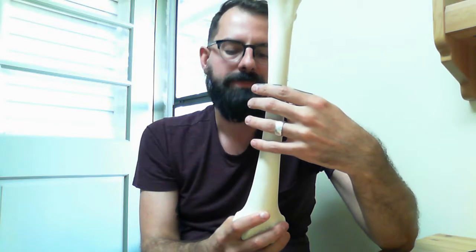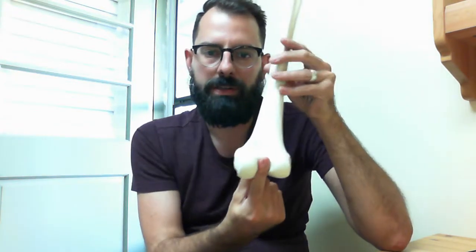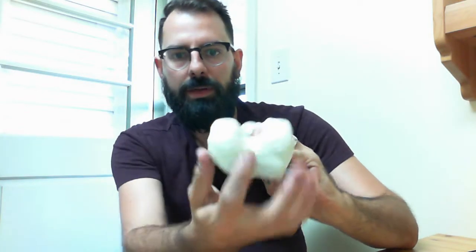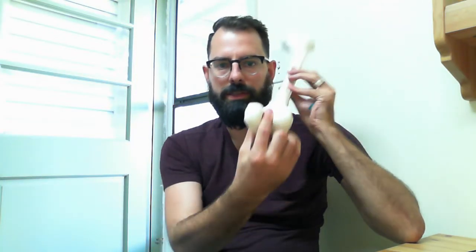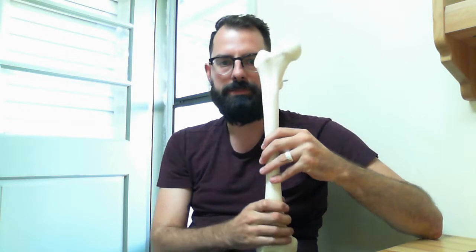And then the space between the two condyles, the intercondylar fossa, is the best clue to figuring out the anterior and posterior side of this bone. The intercondylar fossa is posterior. Okay, so my finger's in the intercondylar fossa, but I'm showing you the anterior part of the bone. If I flip it around, you're going to see the intercondylar fossa is the fossa between the condyles. Okay, so this is anterior.